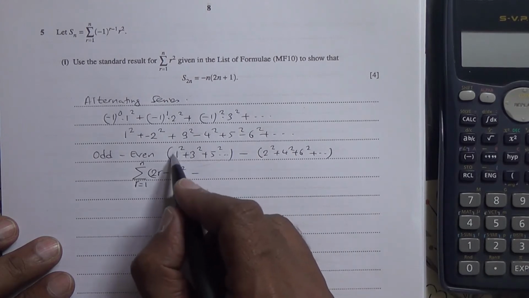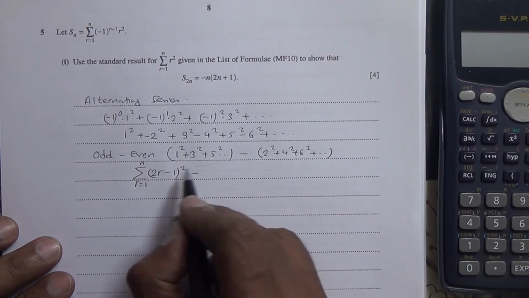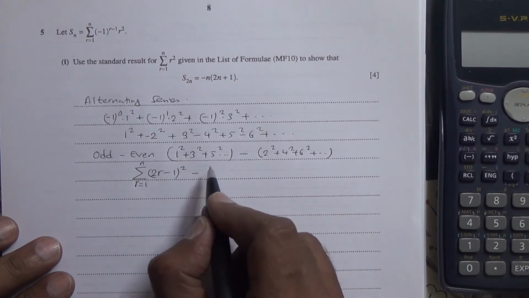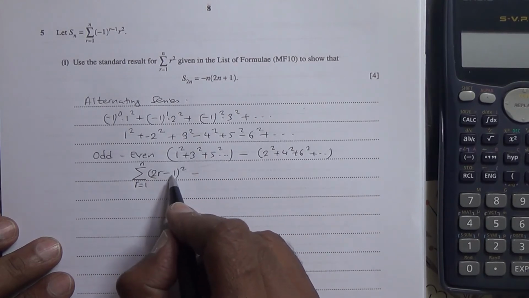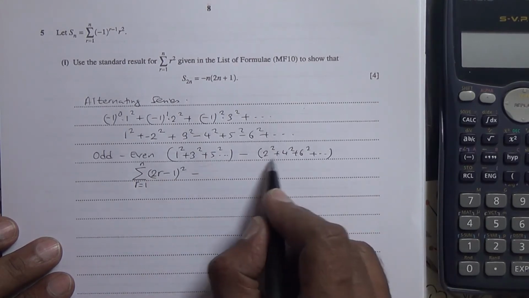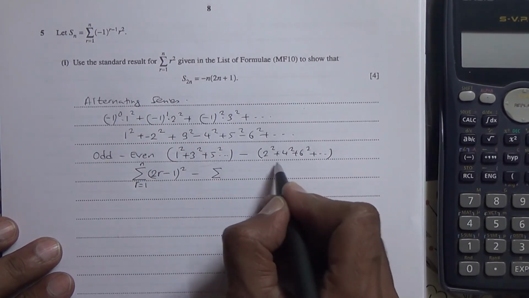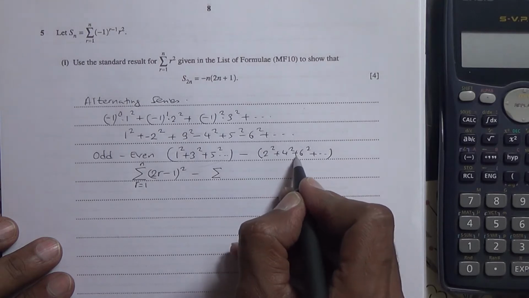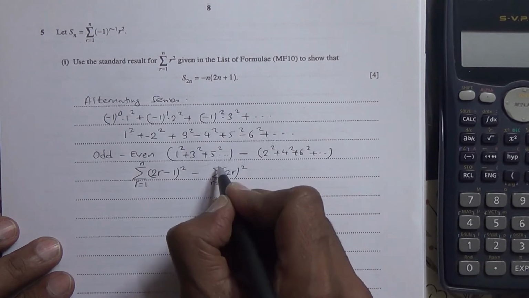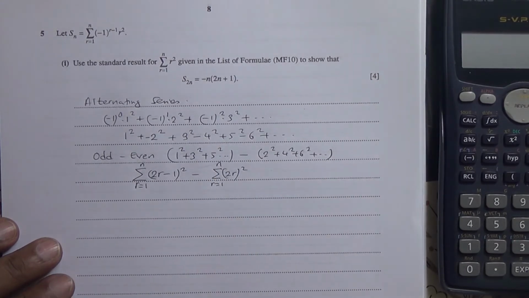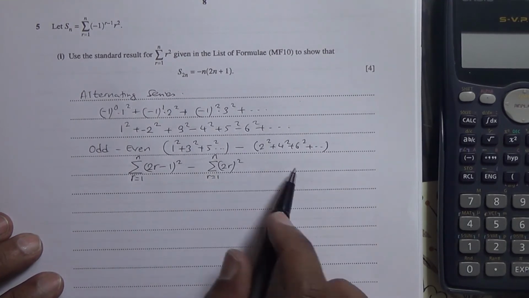You take the first term and subtract the common difference, and you get minus 1. You can test this: for example, the third term, 2 times 3 is 6, 6 minus 1 is 5, and here we got 5. And this one is 2 squared, so the common difference is 2, and I've got (2r) squared, from r equals 1 to n.